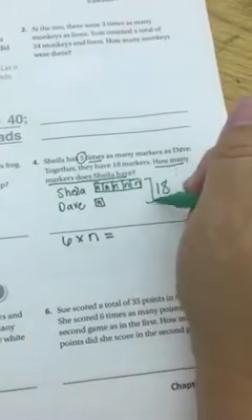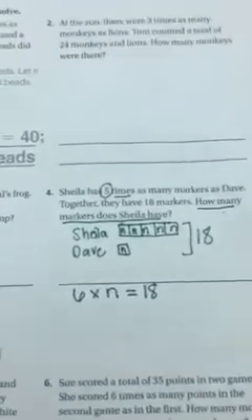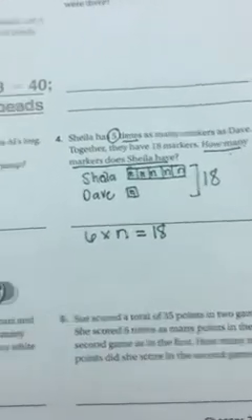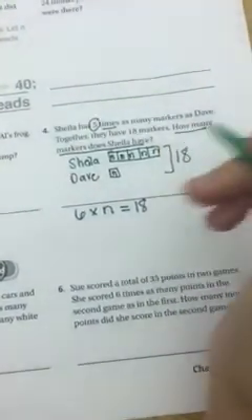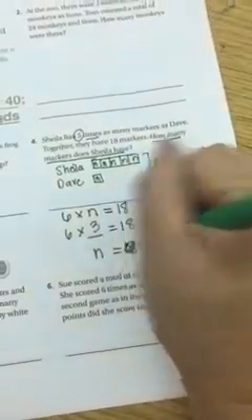So that's 6 times n equals 18. And the way that we're teaching students how to do this is you basically just ask yourself, 6 times what number equals 18? So I'm going to ask myself, 6 times what equals 18? I know that 6 times 3 equals 18. So that tells me that n equals 18. I'm sorry, n equals 3.